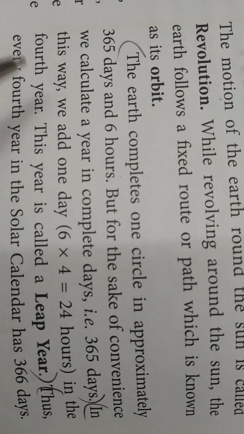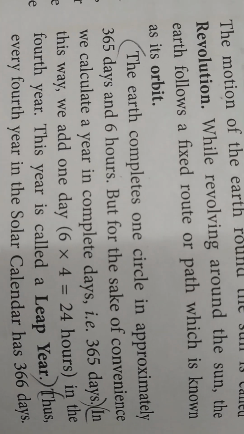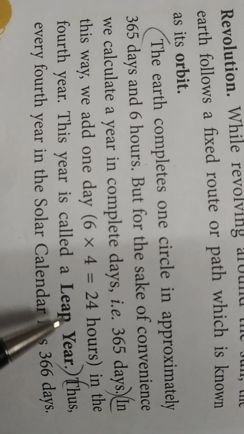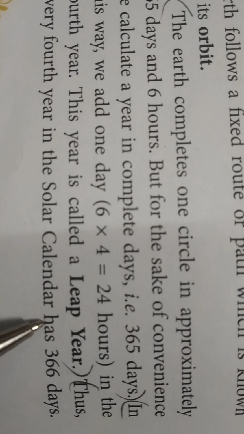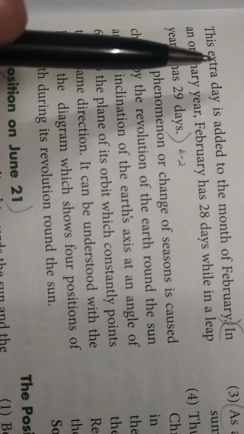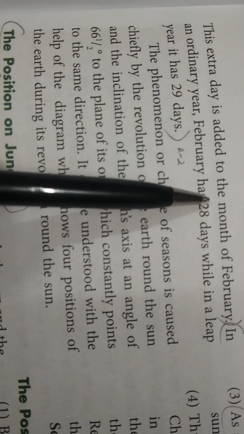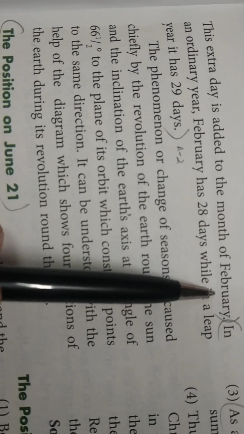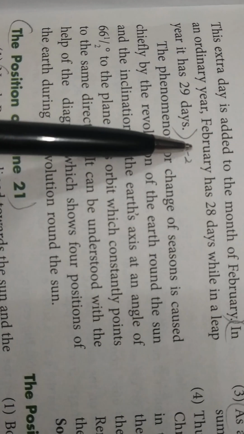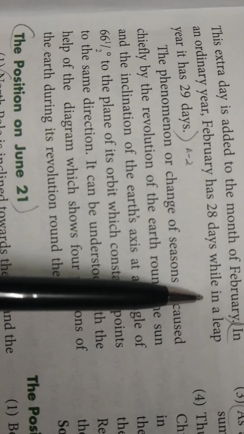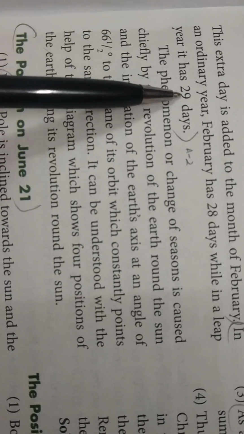So we add this 1 day in the 4th year, and this year is called a leap year. Thus, every 4th year in the solar calendar has 366 days. This extra day is added to the month of February because it has the least number of days. In an ordinary year, February has 28 days, while in a leap year it has 29 days.